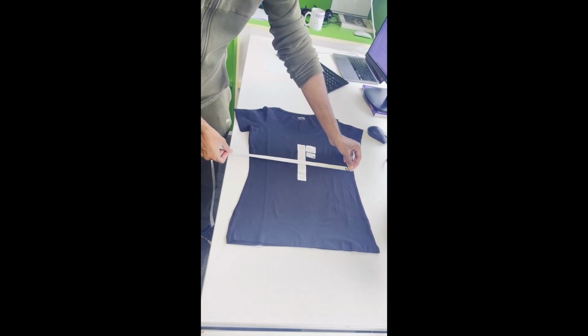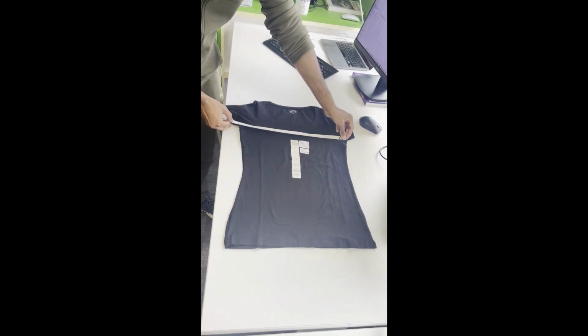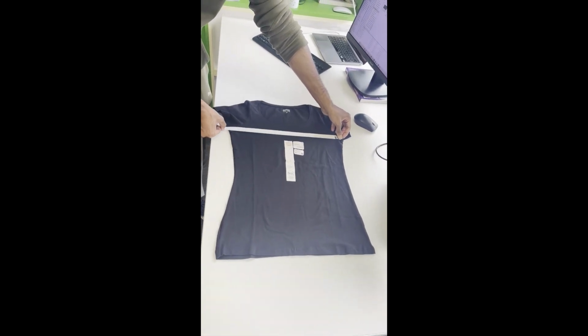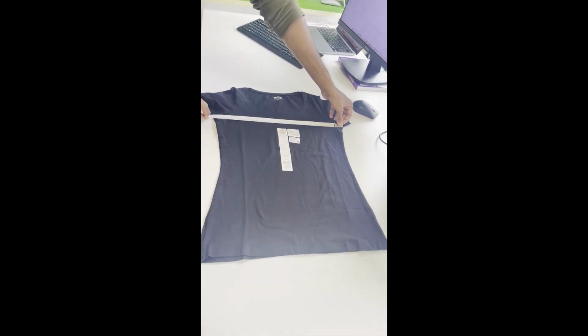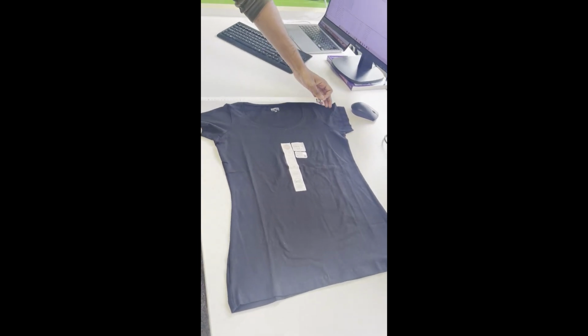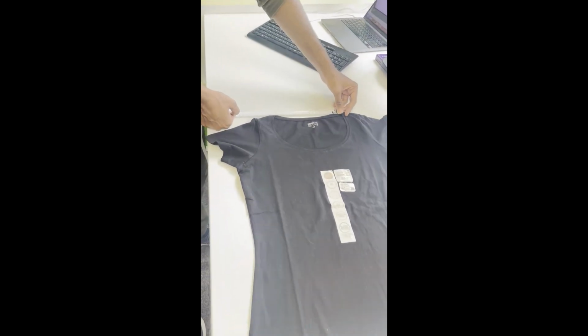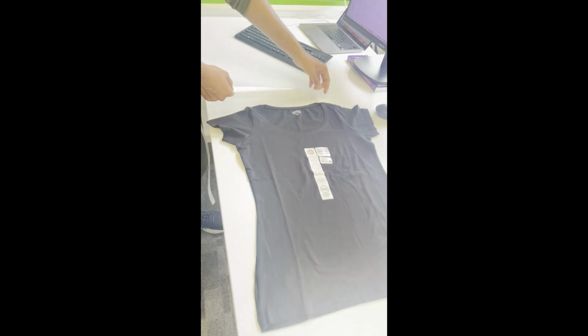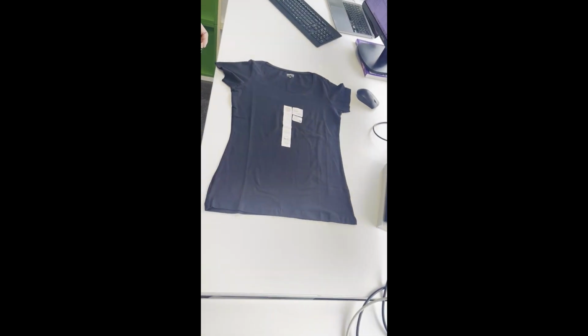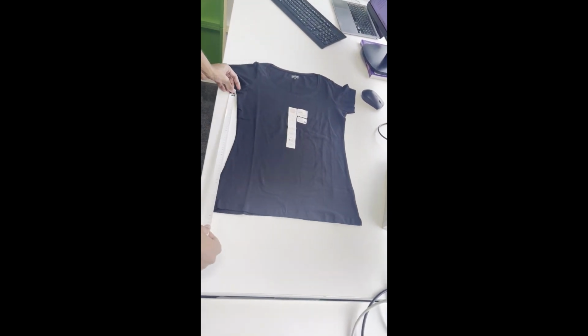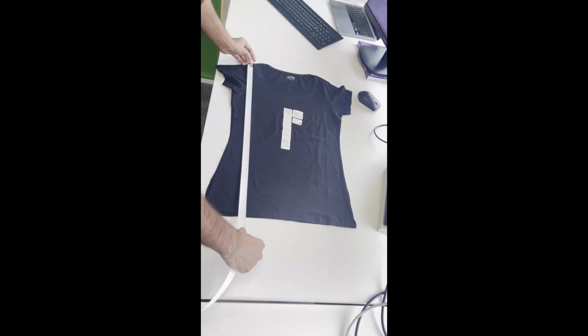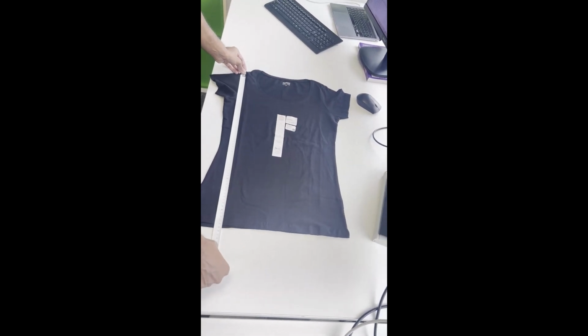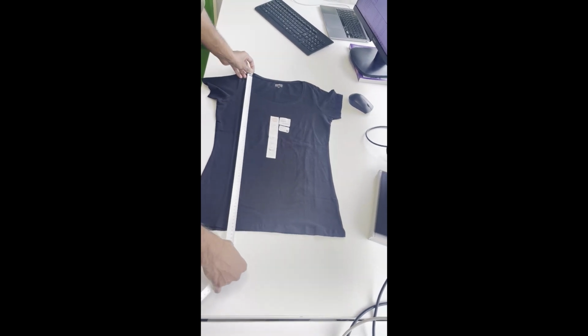Waist width, chest width, and neck width. Then proceed with the vertical measurements. Side length. Make sure to measure accurately from the underarm point to the hem of the garment.